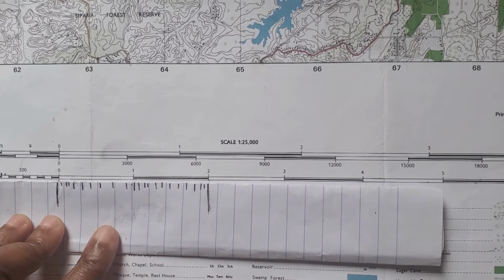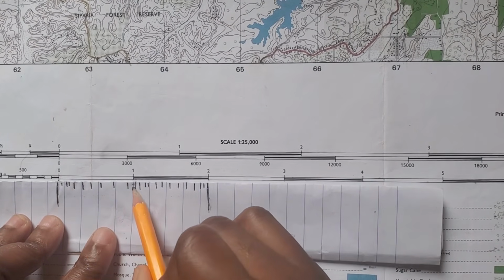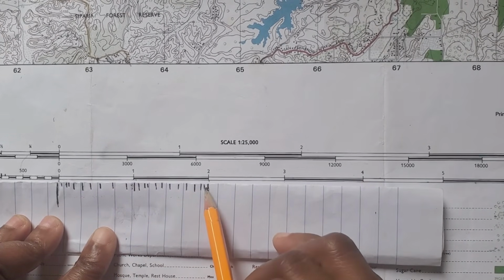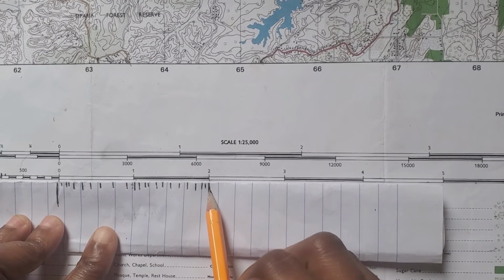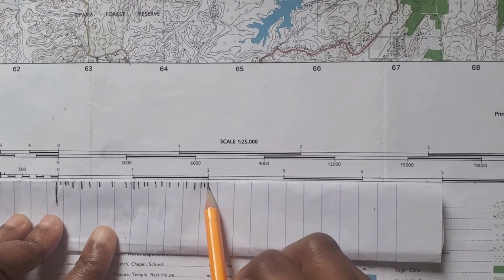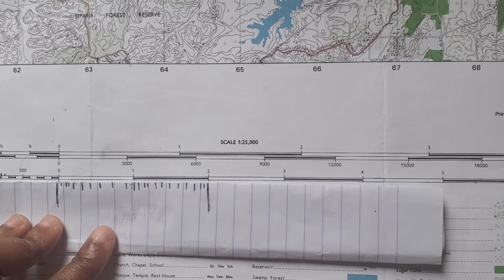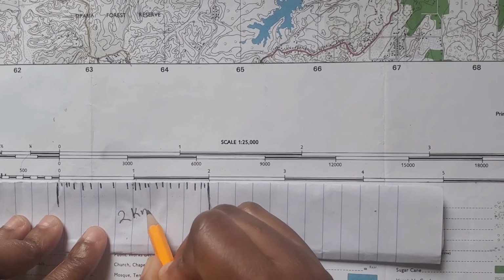So if we look closely, we're seeing that from 0 to 1, and that would be 1 kilometer, and then our last marking on our paper is here, and it aligns exactly on the number 2. So our final answer to our question is 2 kilometers.